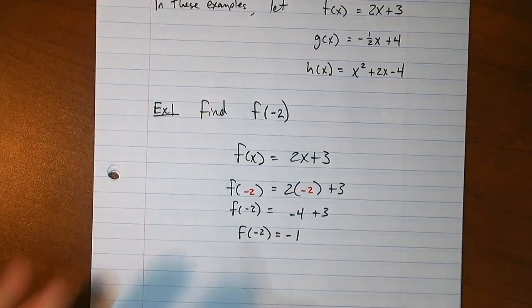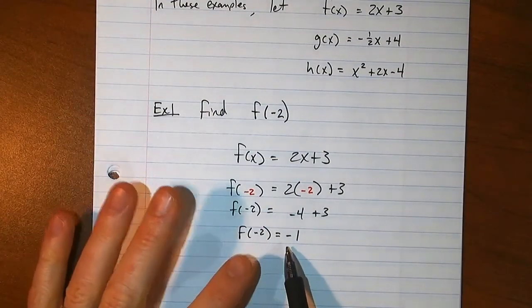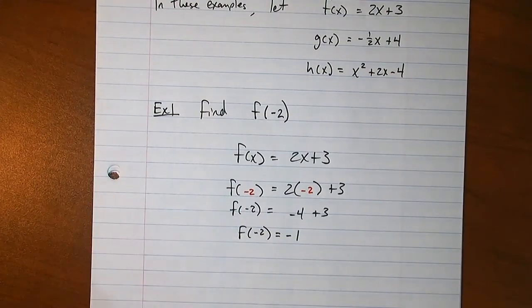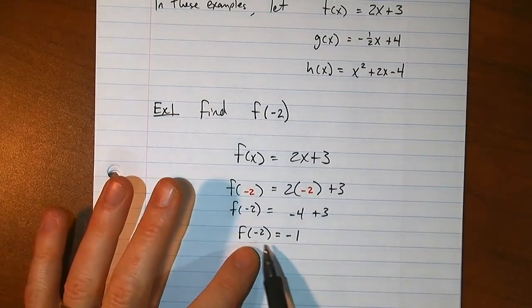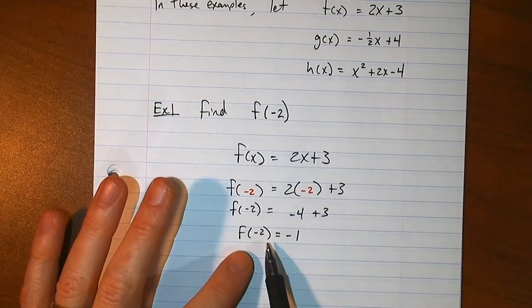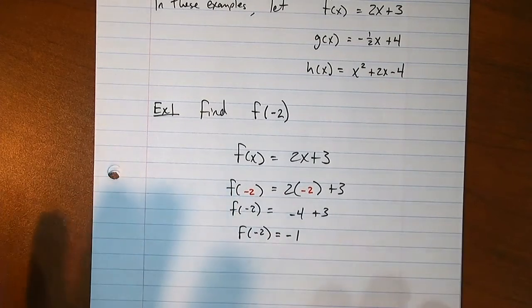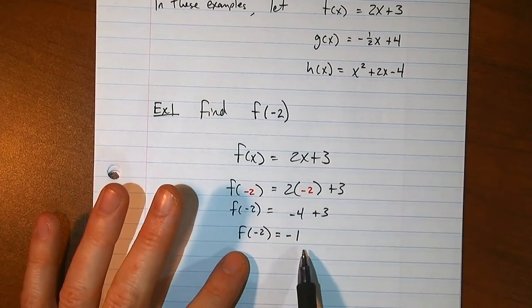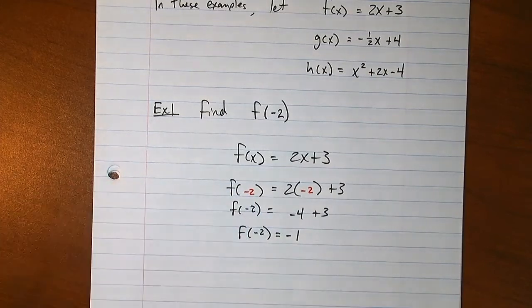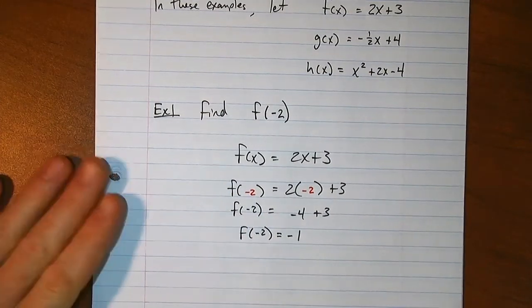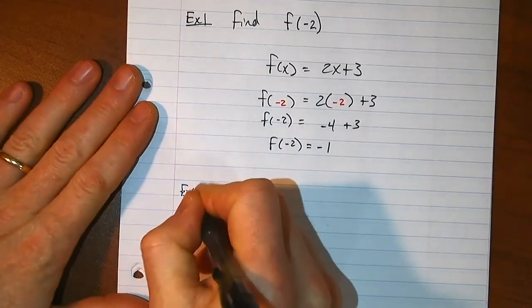Okay? Now remember, this is the same as being an ordered pair. So probably coming soon to a math class near you, I could turn this into a table. I could turn this into a graph. All the same things that we do with ordered pairs, we can do with functions. But for right now, we're just going to stop right there. So here's example number 1. Example number 2.